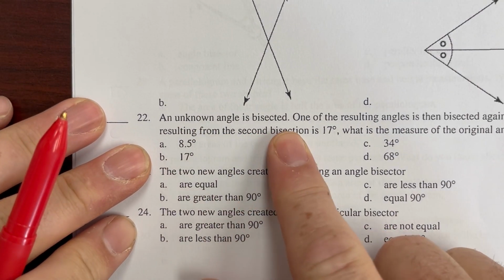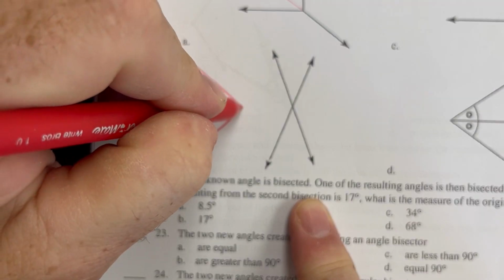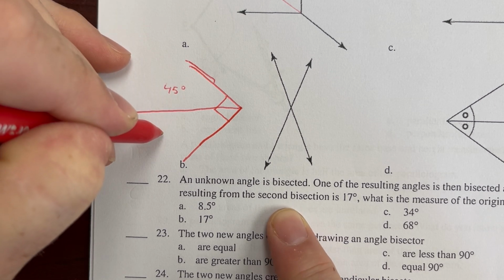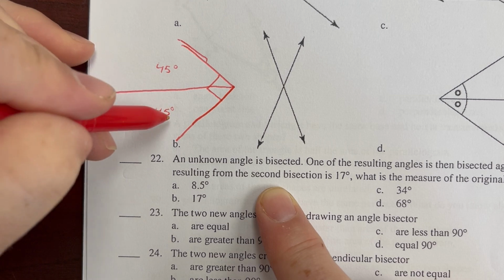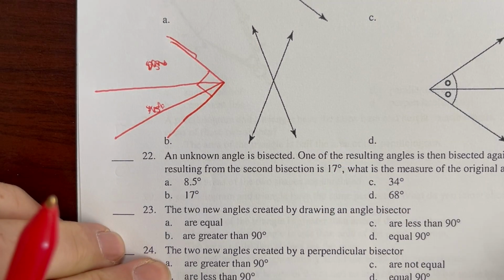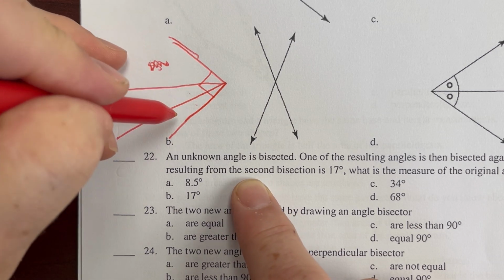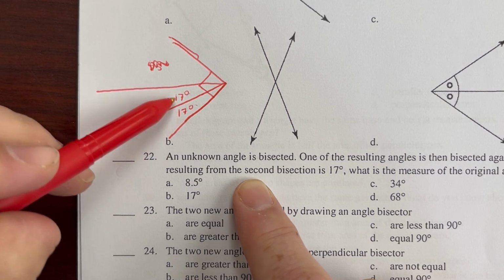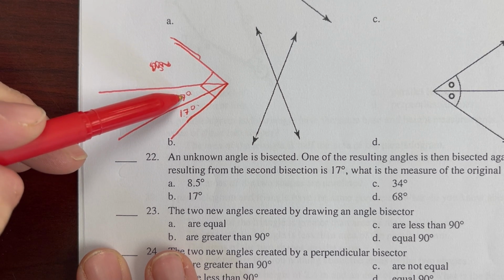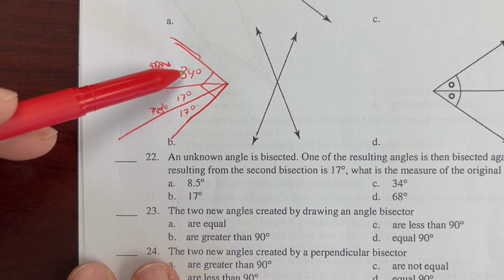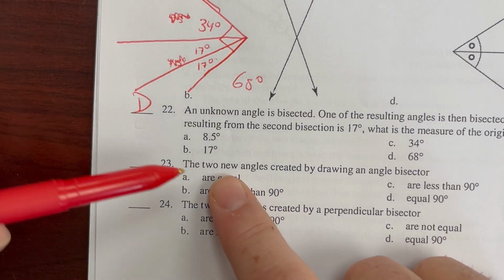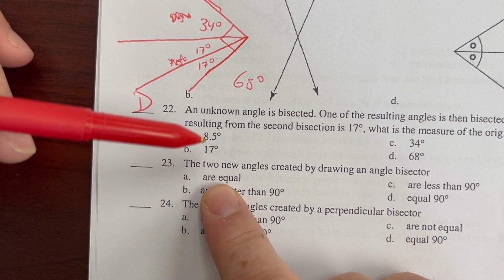Okay, an unknown angle is bisected. Let's just draw a picture. Let's say it's 90 degrees. They bisect it, meaning it's cut in half, so now this is 45. Oh wait, this one already has numbers for us. Okay, ignore what I did there. One of the resulting angles is then bisected again, so they cut this one in half. If the measure of the angles resulting from the second bisection, that's this one, is 17, meaning they're both 17, what is the measure of the original? So we have 17 and 17, which is 34. These two over here, because it was originally done as a bisector, are 34 and 34, so that is 68 degrees, D.